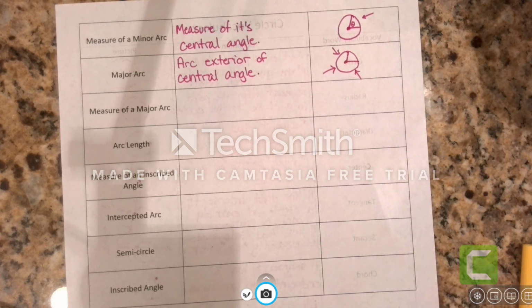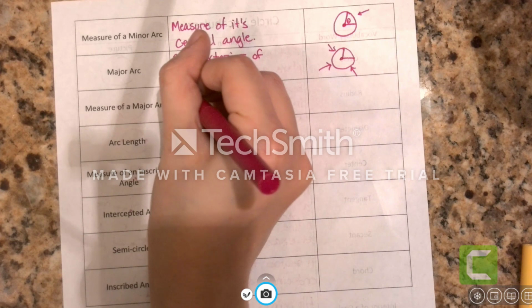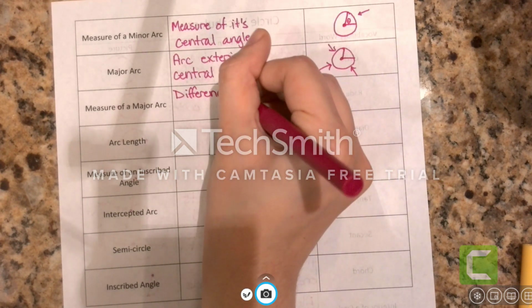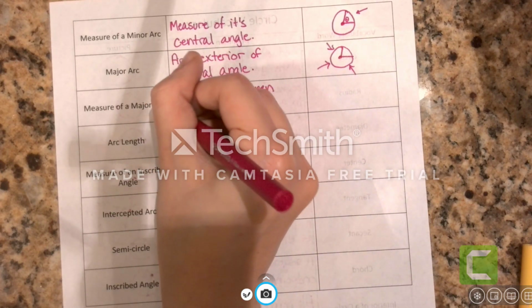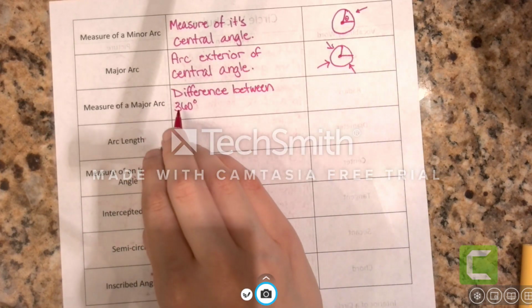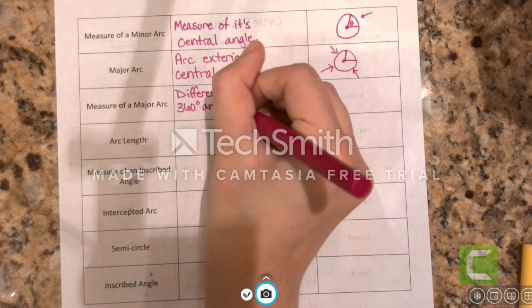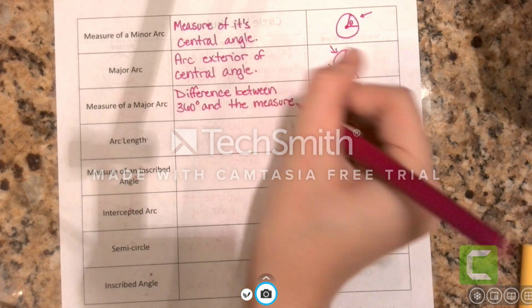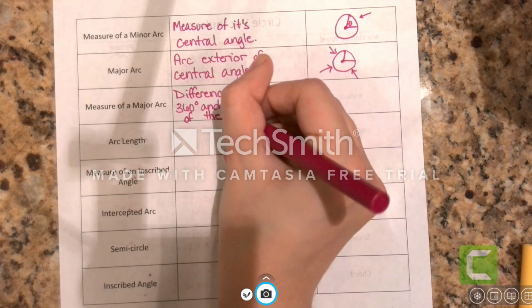That's what we're more concerned with right now. And how do you find the measure of a major arc? We take the difference between 360 degrees, since that is the measure of all circles, and the measure of the minor arc.